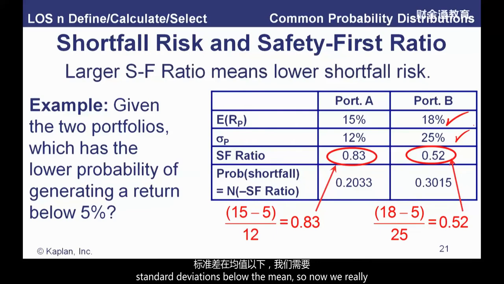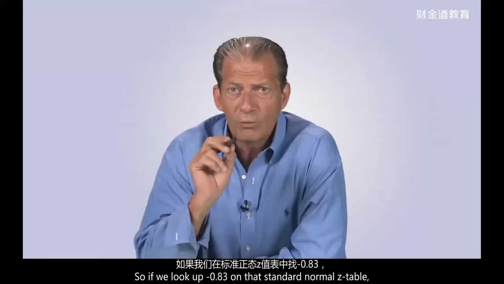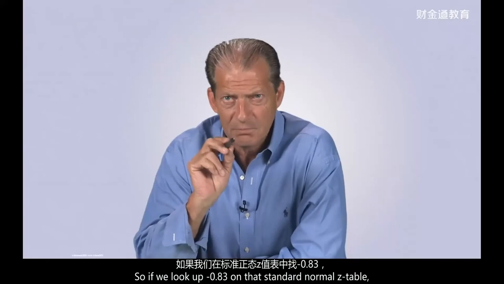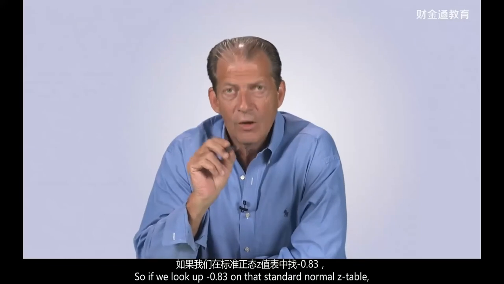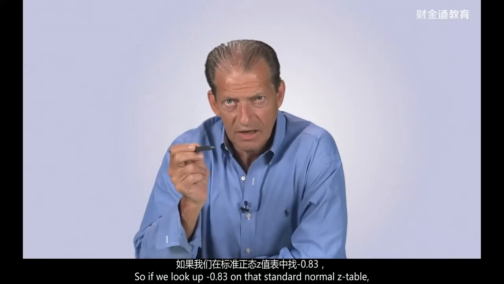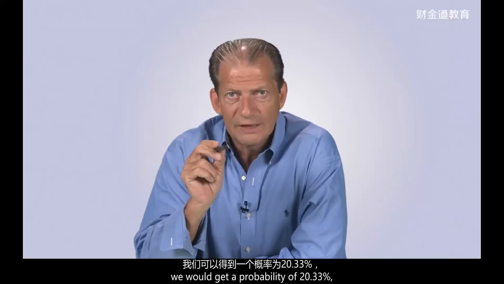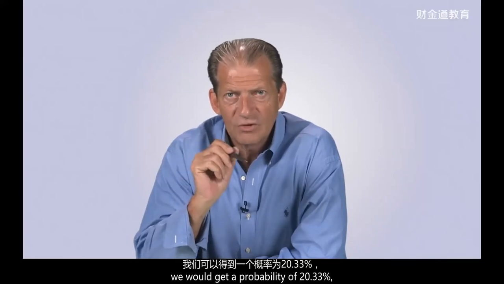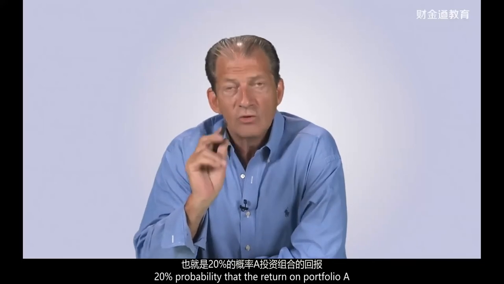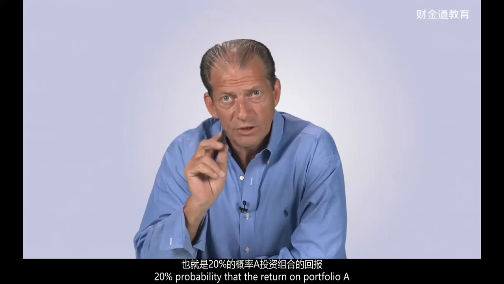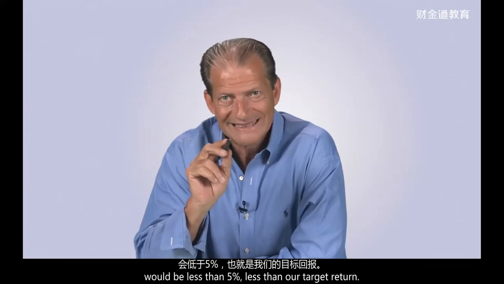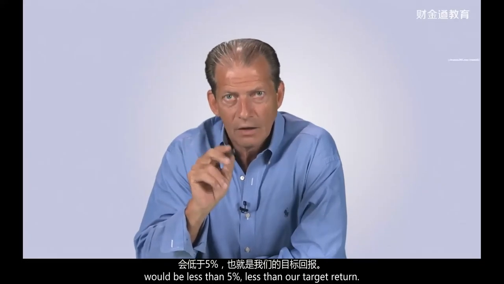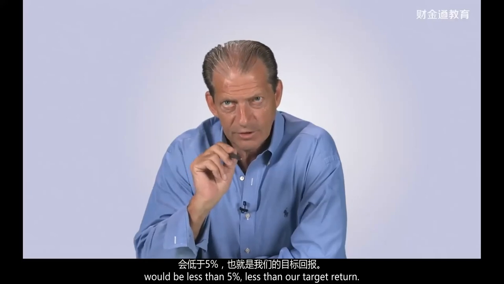So now we really want to find out, what is the probability of being more than 0.83 standard deviations below the mean? If we looked up minus 0.83 on that standard normal z-table, we would get a probability of 20.33%. 20% probability that the return on portfolio A will be less than 5%, less than our target return.